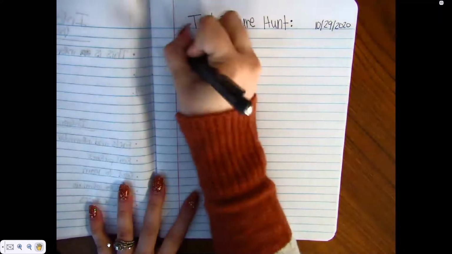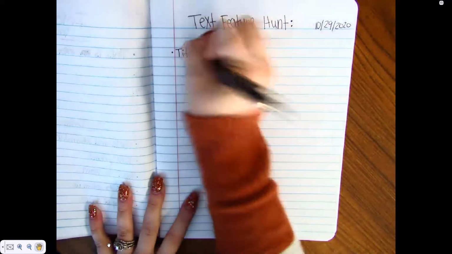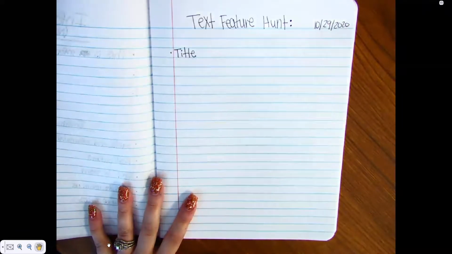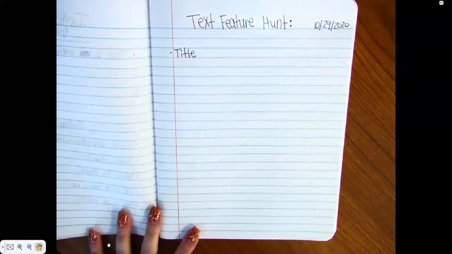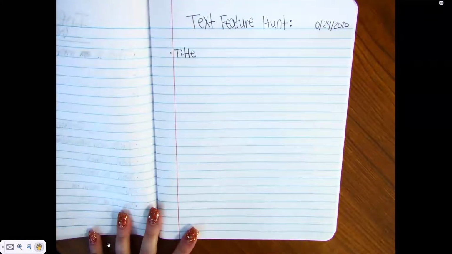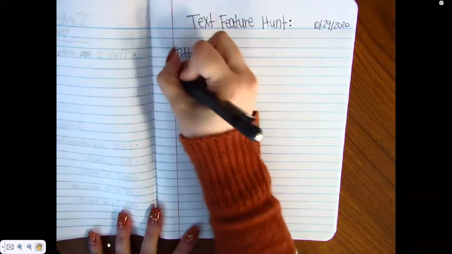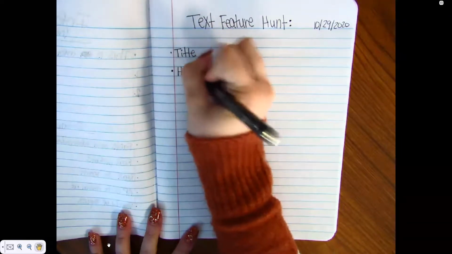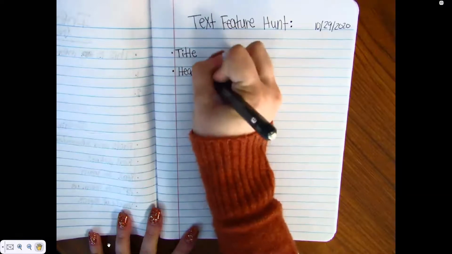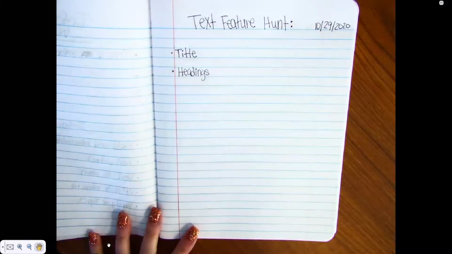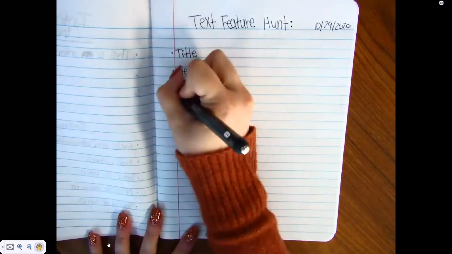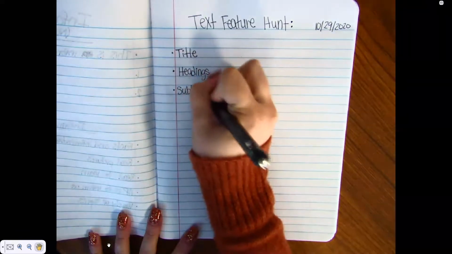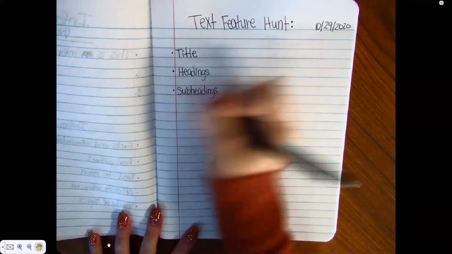Let's see. We talked about title. So I'm going to write the text feature. Y'all are going to write the text feature. And then when you find it, whenever you're doing your scavenger hunt, all you got to do is put a check. Say, check, I found it. We talked about headings. Subheadings.